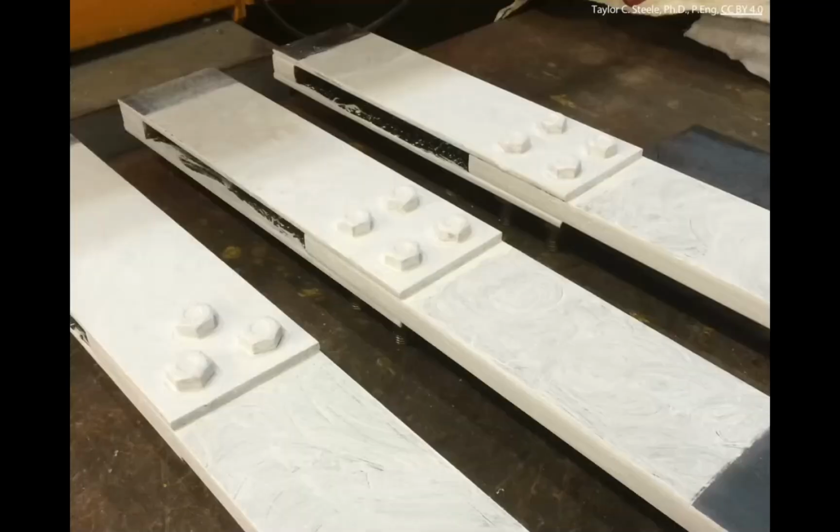So I had the opportunity when I was a teaching assistant for a course similar to this way back in the day, I think this was 2014 or something like that. And I had made a couple little test specimens, basically. So I've got a series of different kinds of bolting arrangements here.